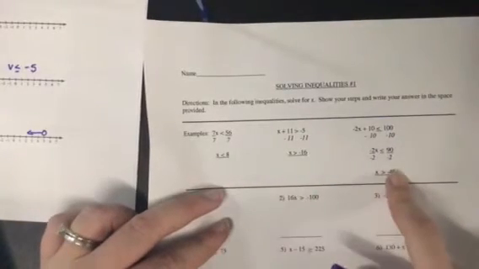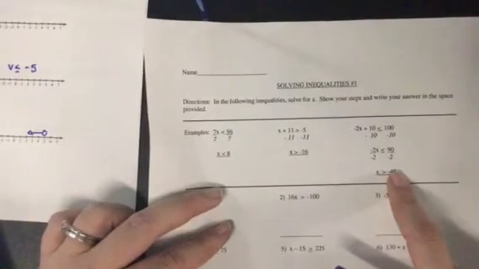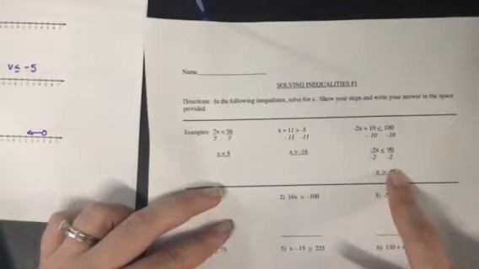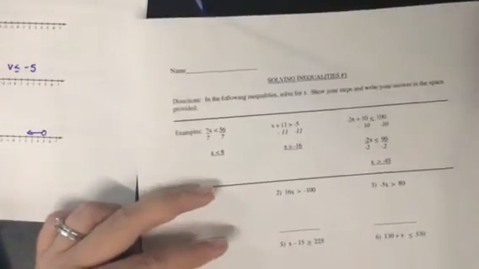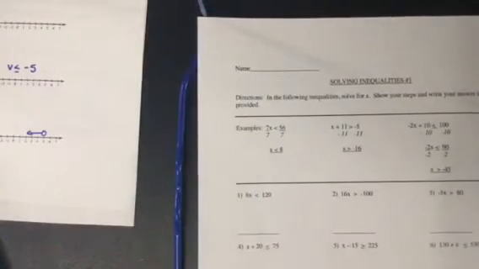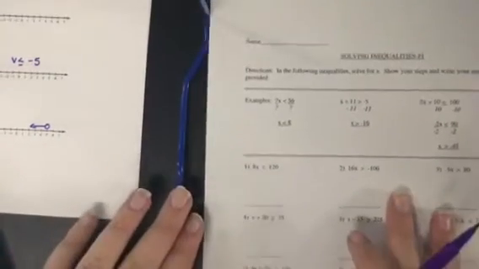There are some examples at the top, so if you get stuck as you're solving, feel free to reference those, okay? This page is going to go over both 1 and 2-step inequalities because you know how to solve 1 and 2-step equations. And everything is the same with the exception of the flip-flop rule, okay? So let's look at number 1.